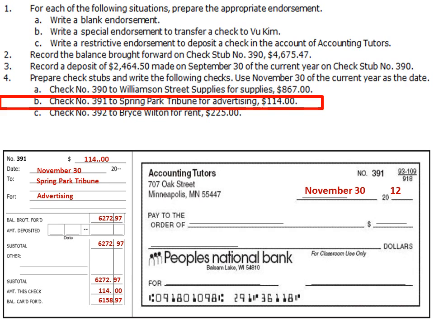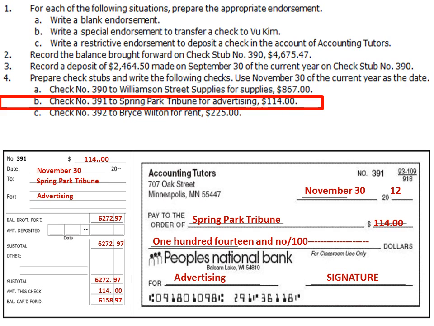So we write the check now. And once again, we don't start writing the check until the check stub is complete. November 30th, 2012, paid to the order of Spring Park Tribune, $114. Spell out 114 and no 100ths. What is it for? It's for advertising. And we write our signature. And that's how you write checks to and from the bank. So if we were writing check number 392, our balance brought forward would be $6,158.97, or in other words, the balance carried forward on the previous check.